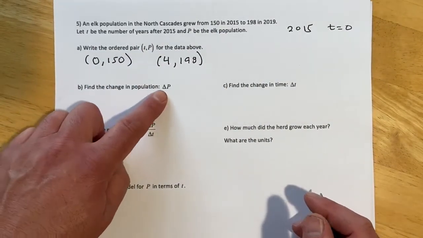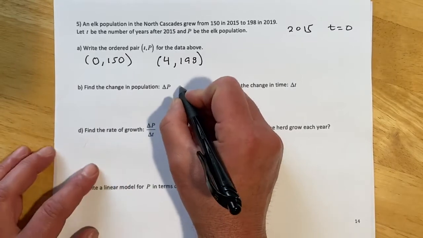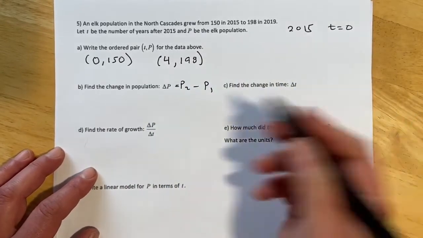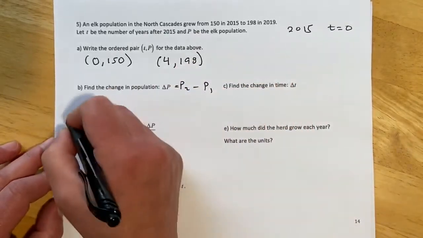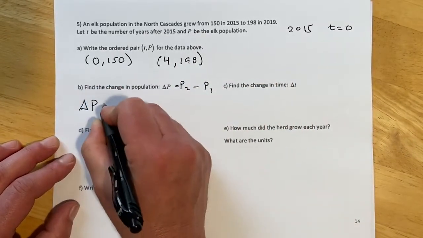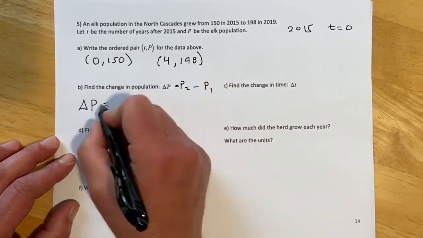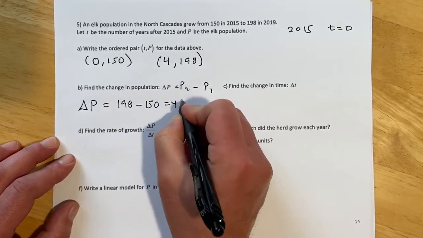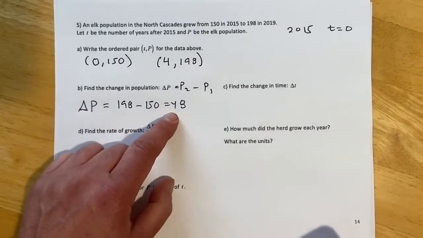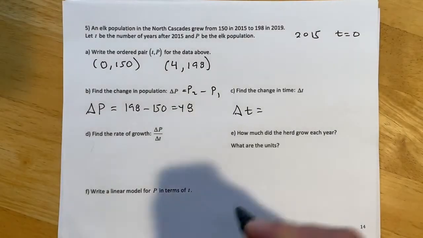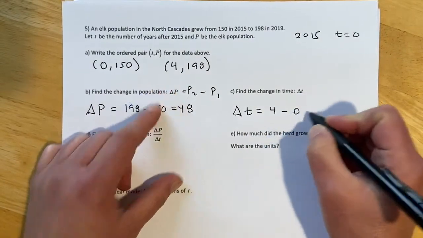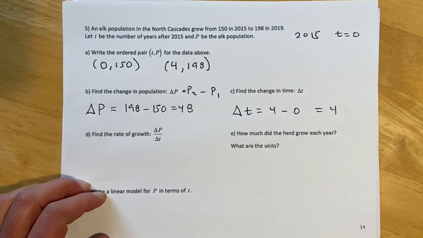Find the change in population. So remember, delta means do P2 minus P1. So change in population, delta P is going to be 198 minus 150, which would be 48, the change in population was 48. Okay, so then to find delta t, we're going to go 4 minus 0, so delta t will be 4.